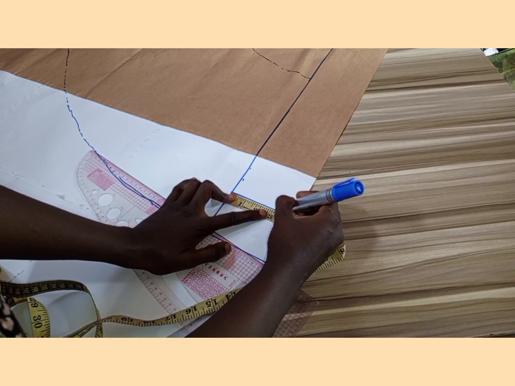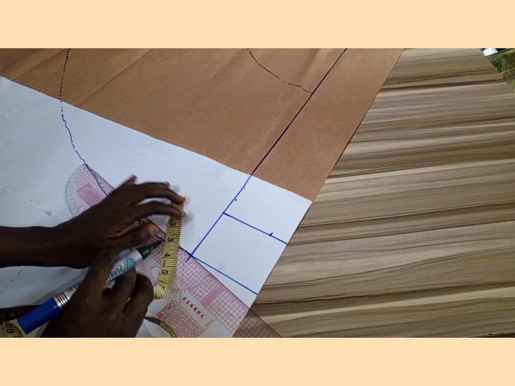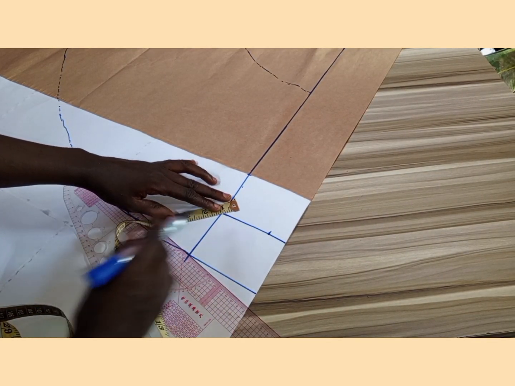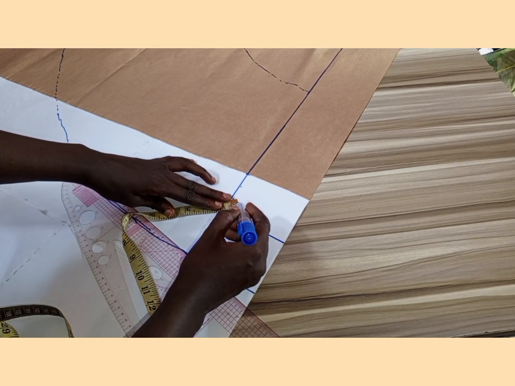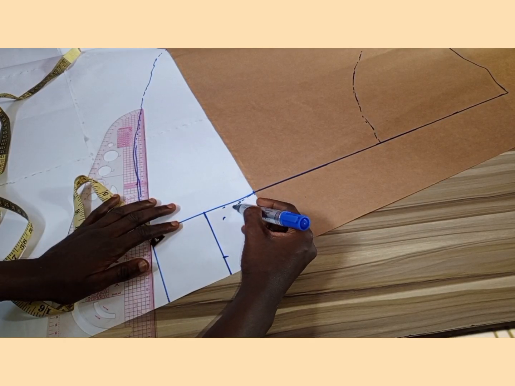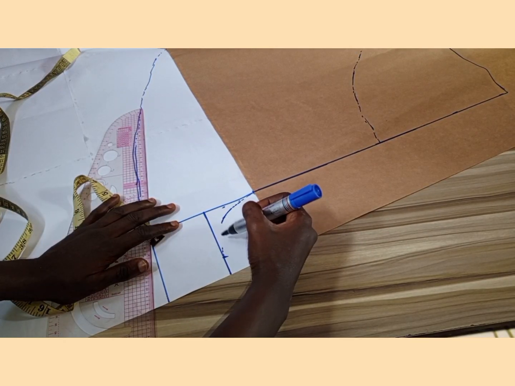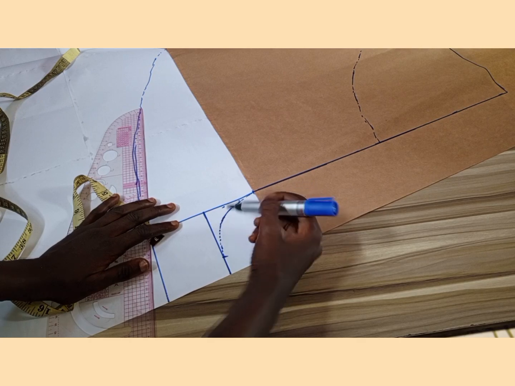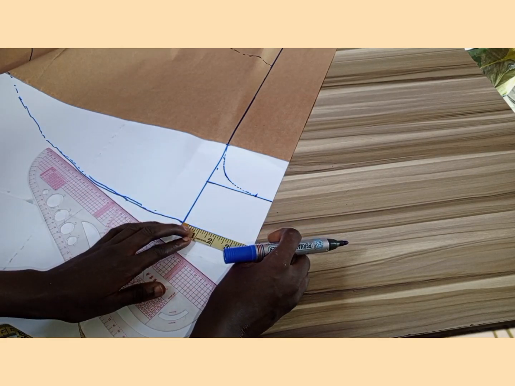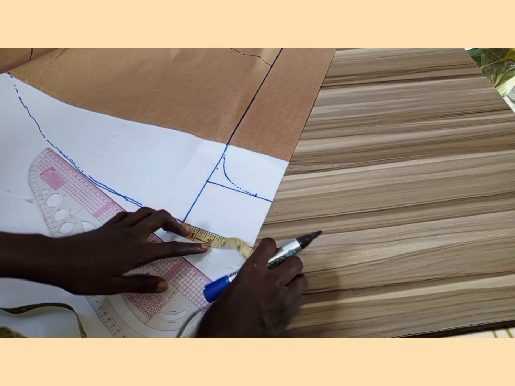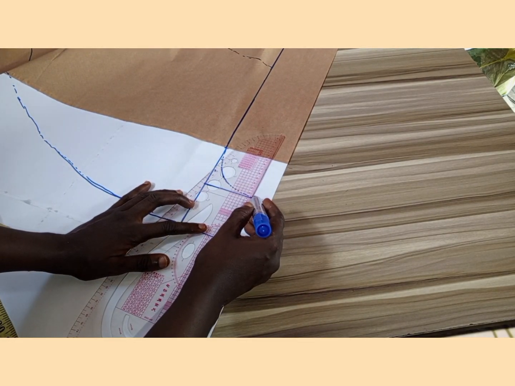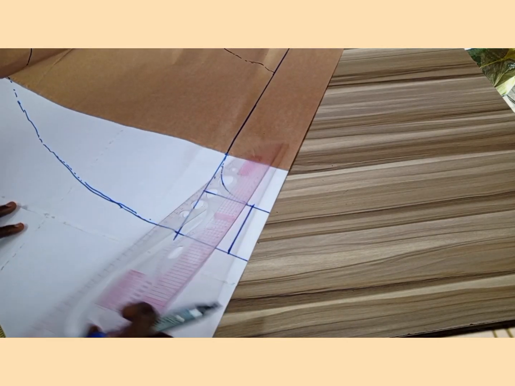So after that, to mark the crotch extension, I divided my hip by 16, so 42 divided by 16, and I added 0.5 to it. You can use it directly if you don't want to, but I don't want any tightness at that crotch side, so I added 0.5 to my answer and I marked it. And after marking, I will draw the curve just as I did now. I will bring the same crotch extension measurement to the down part, and I will just connect it like this, and that is the front.